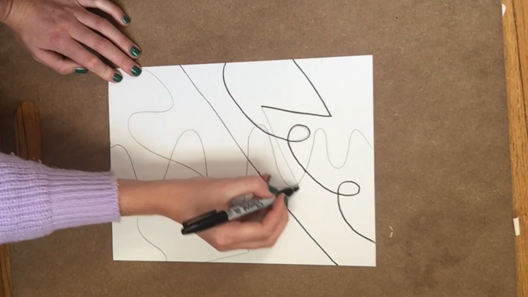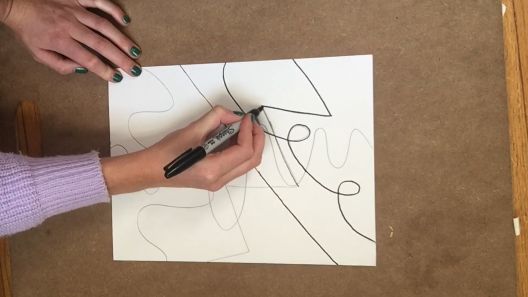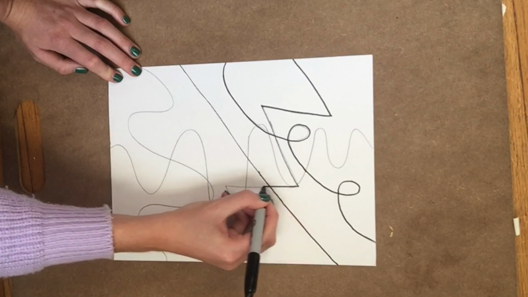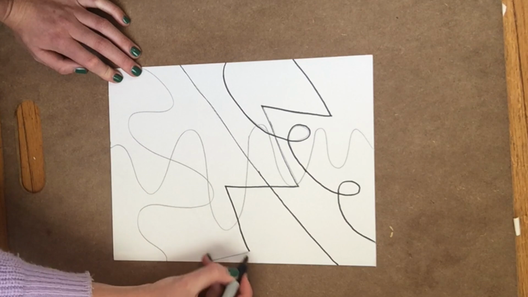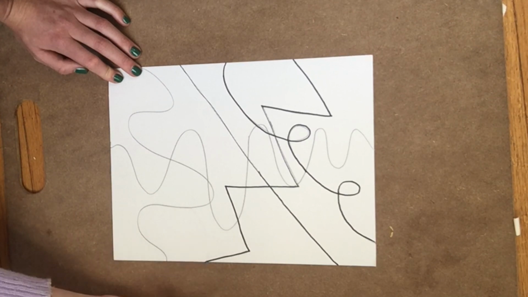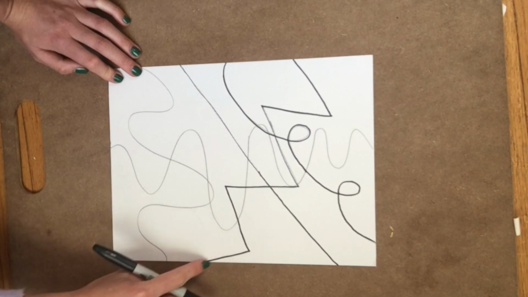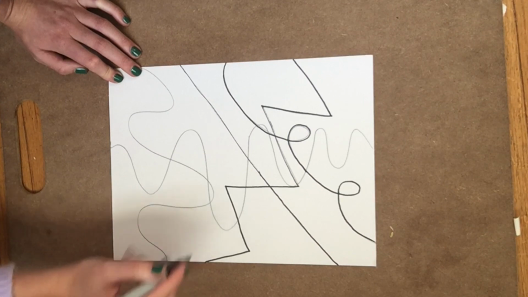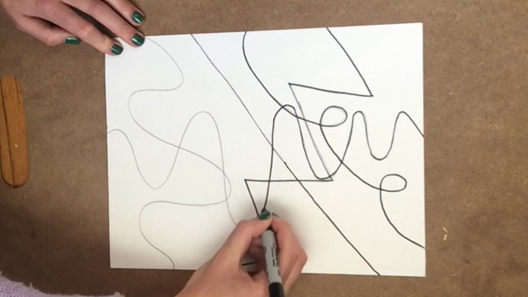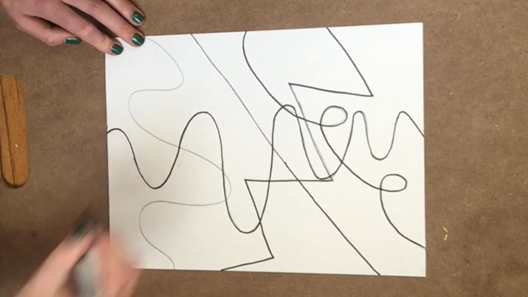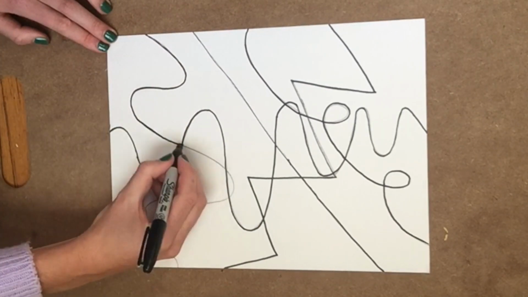So I'm doing my zigzag up and down. It's easy if you follow the same line that you drew and not go all over all the different other lines, so that you make sure that you did every line. And with the marker, I go all the way to the edge of the paper. I'm going to continue doing this until I am all done outlining.